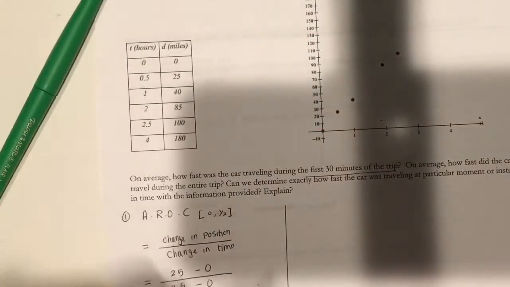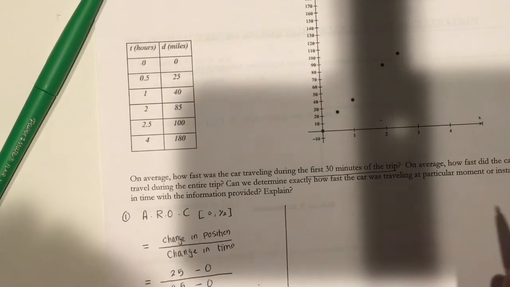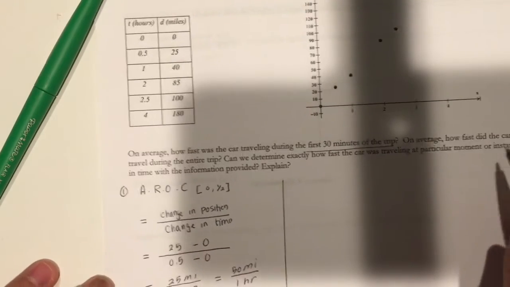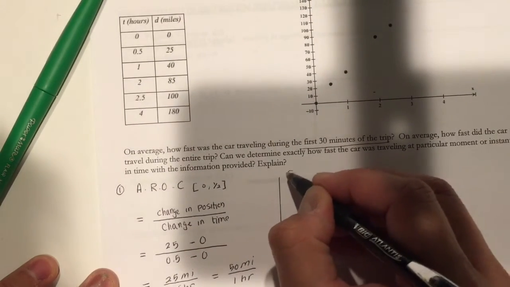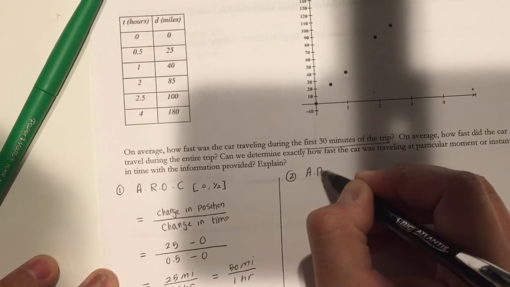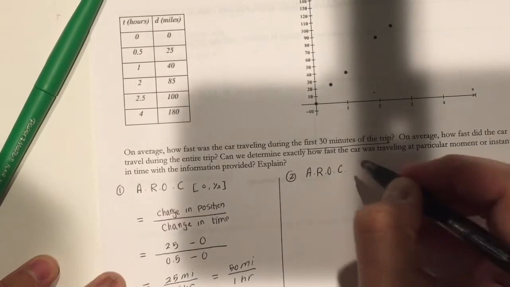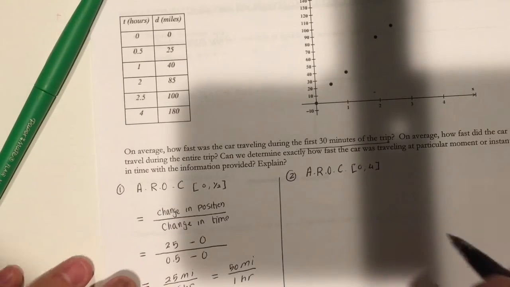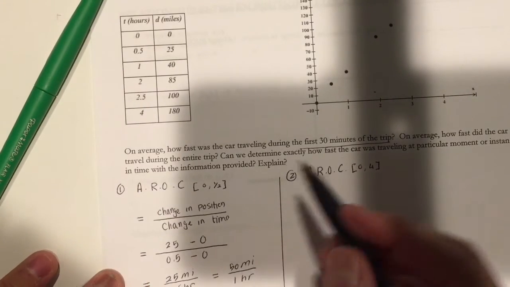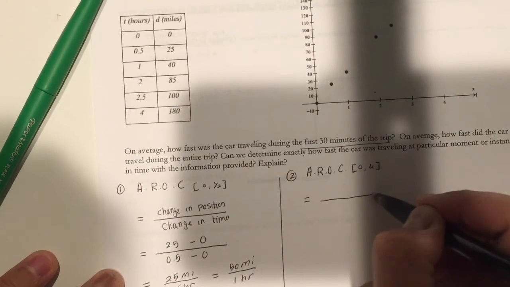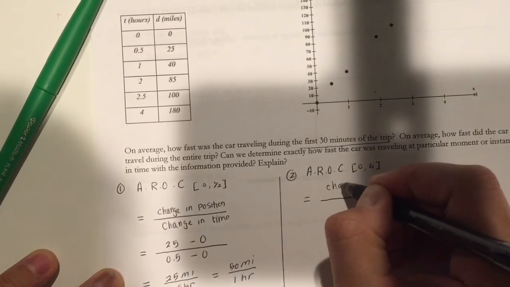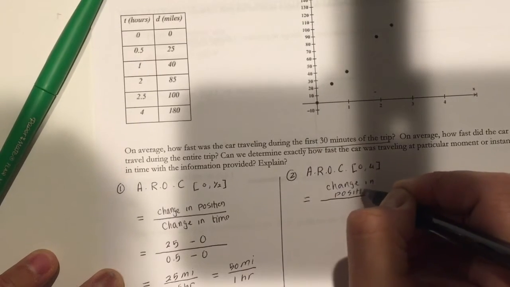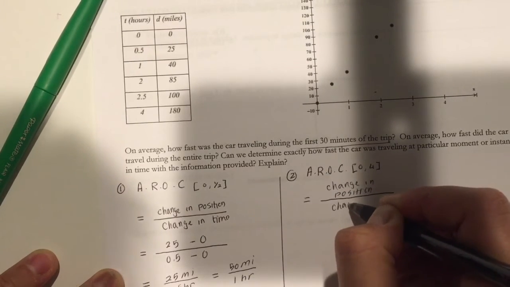Okay, now the second question says, can you compute how fast the car traveled during the entire trip? So that refers to the average rate of change over the entire trip, which is 4 hours. We also take the change in position divided by the change in time.